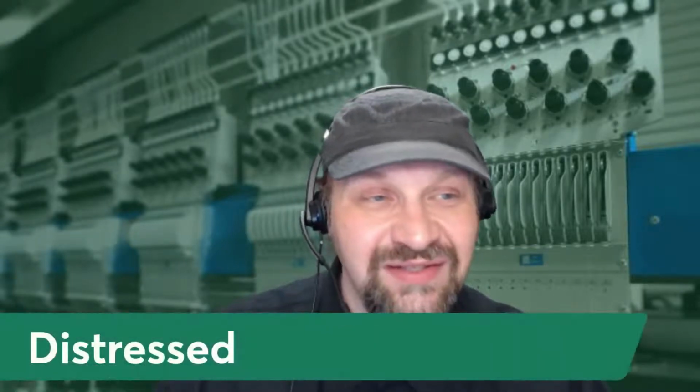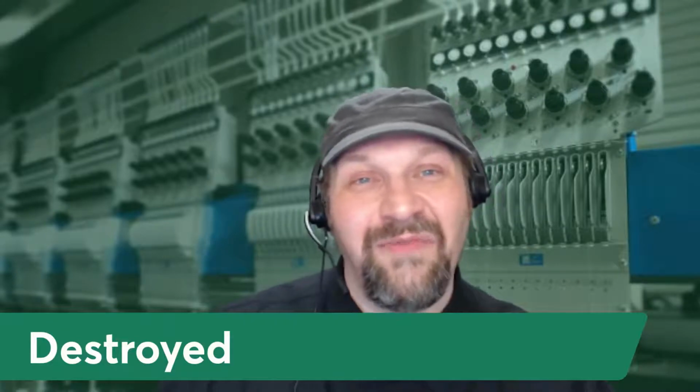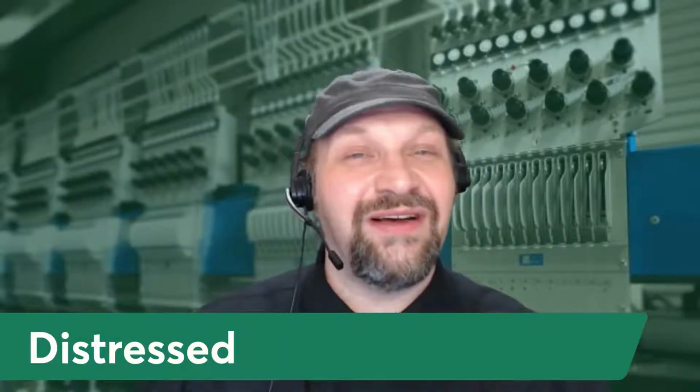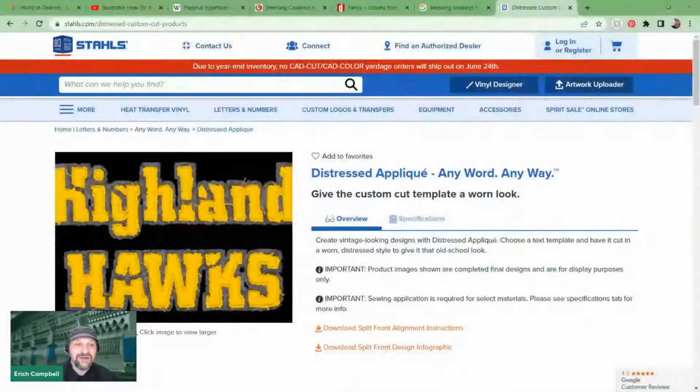I usually make a difference between the terms distressed and destroyed. All this is really a matter of level, of how much something is distressed. If something has a light texture or some roughness to it, I'm going to usually call it distressed. When there are pieces missing from the lettering, I call it destroyed. And I'm going to share where that comes from to a degree, and credit the folks who gave me the desire to use this terminology. These are the folks over at Stahls.